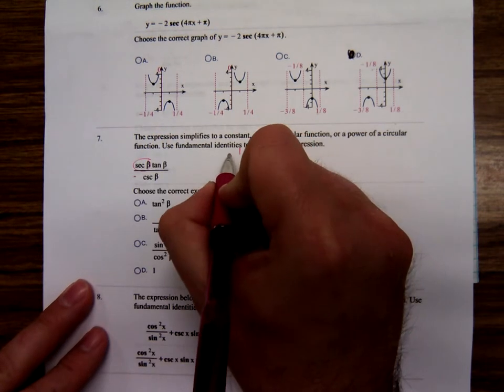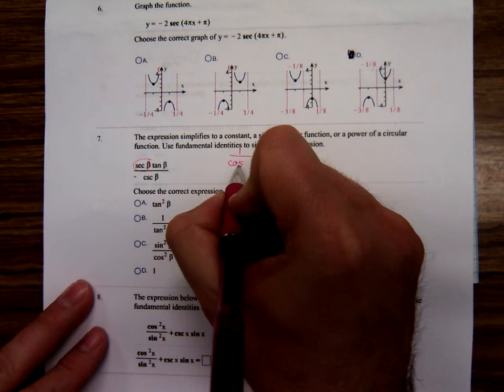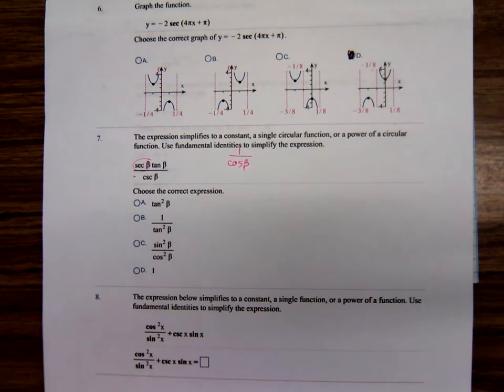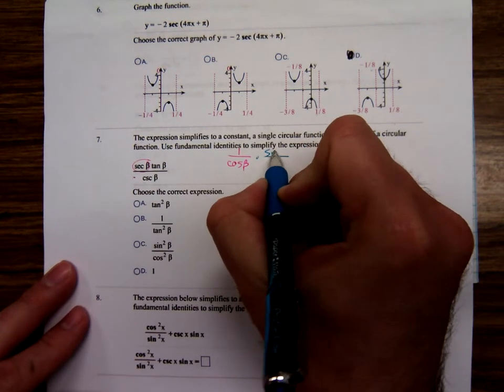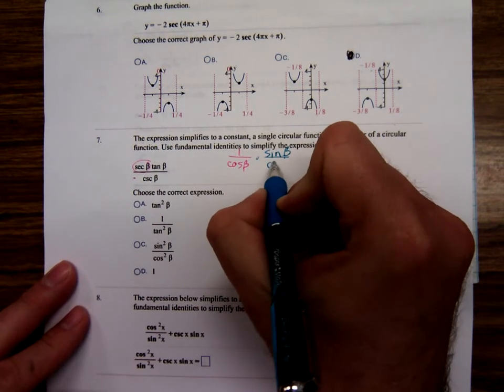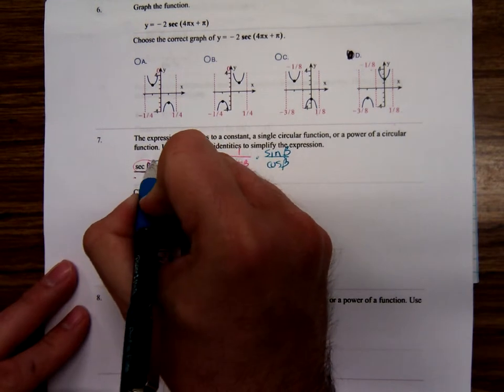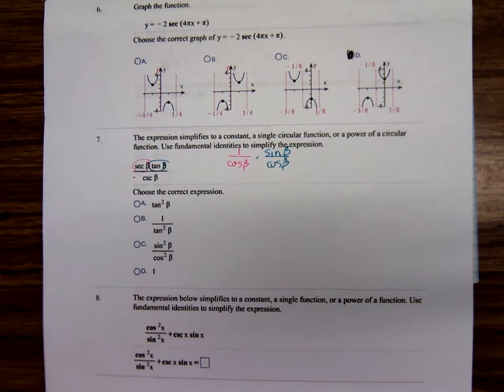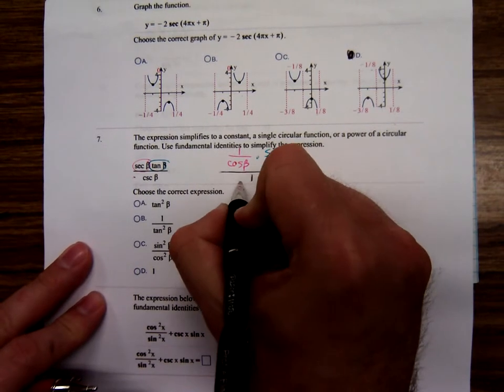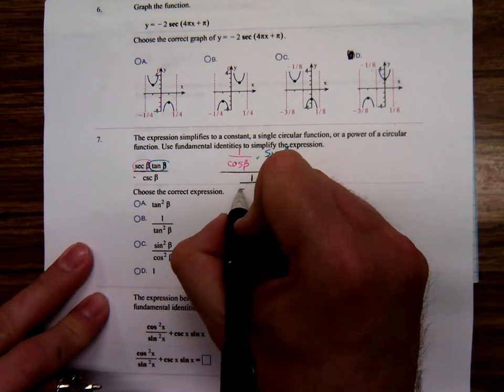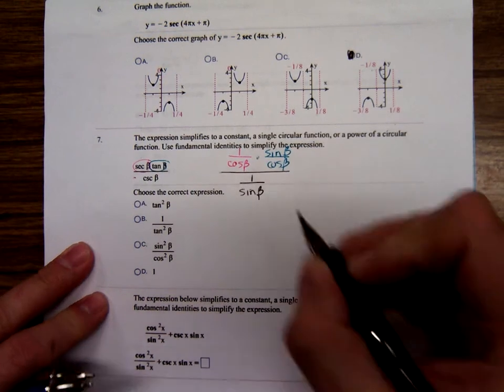Secant would be 1 over cosine beta. What about tangent? How could I write that? Sine beta over cosine beta. And cosecant would be 1 over sine beta.